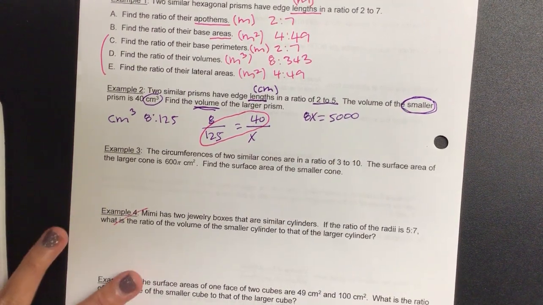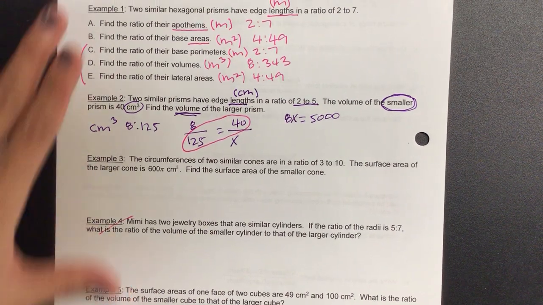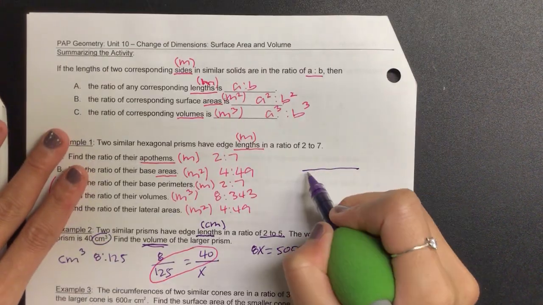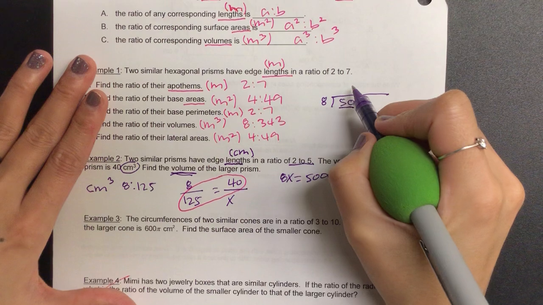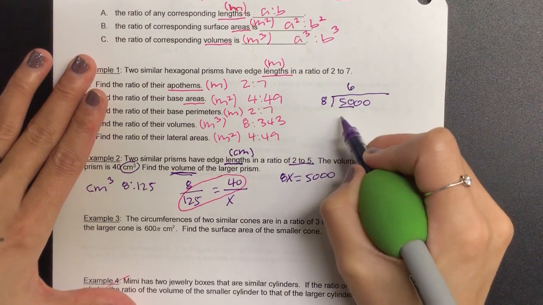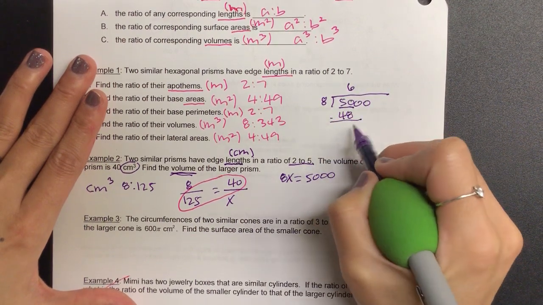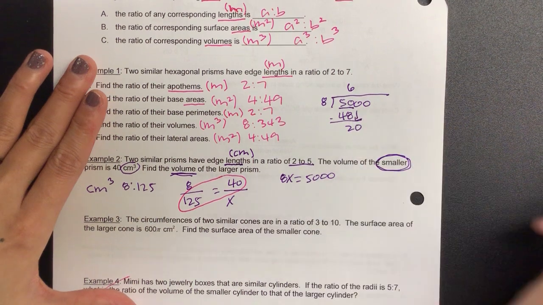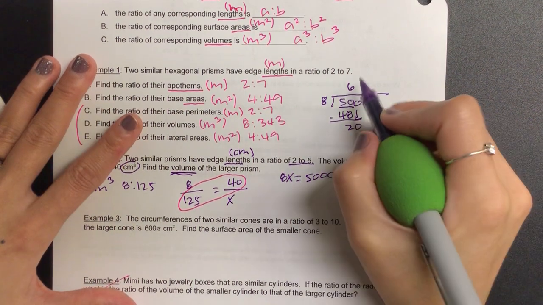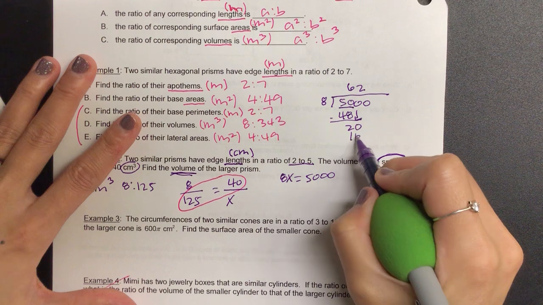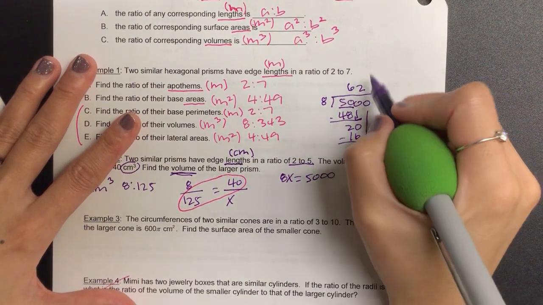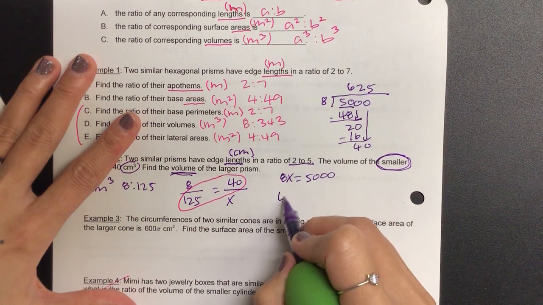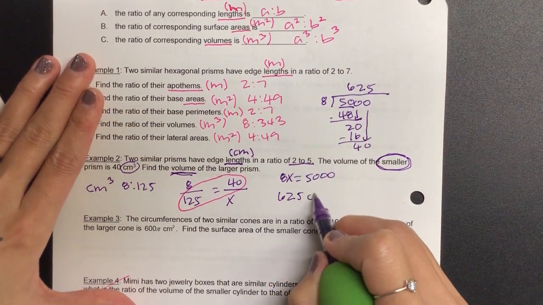Do we need practice dividing the 5,000 by 8? Yes. Okay, let's do that together. Here's our 5,000, and there's our 8. 8 can go into 50 how many times? 6, 6 times 8 is 48, right? And then bring down the zero. 8 can go into 20 at most how many? 2, 2 times 8 is 16. And then my last 0. 8 can go into 40? 5. So we have 625 centimeters cubed.